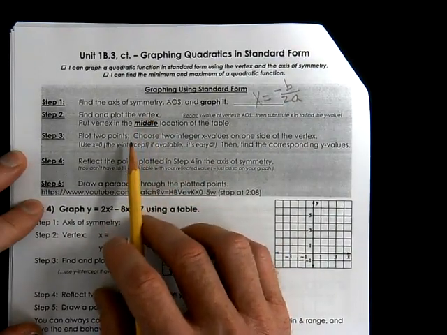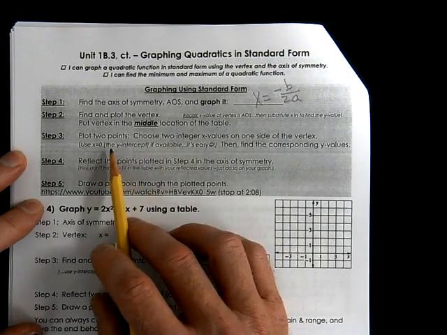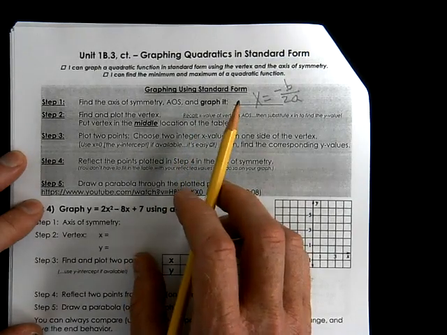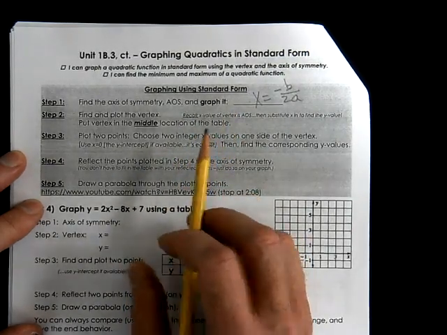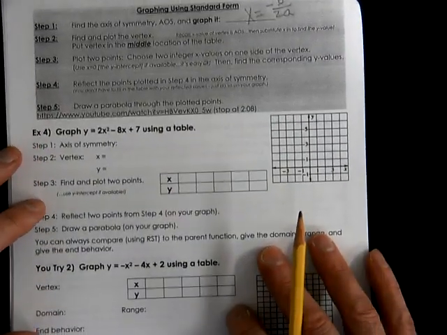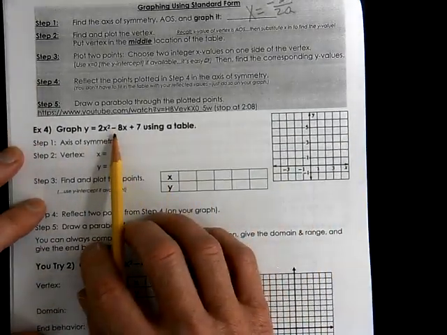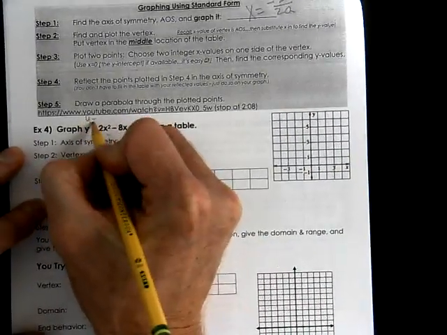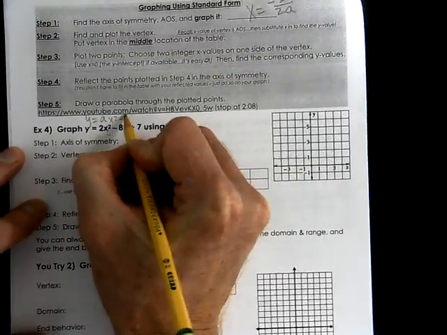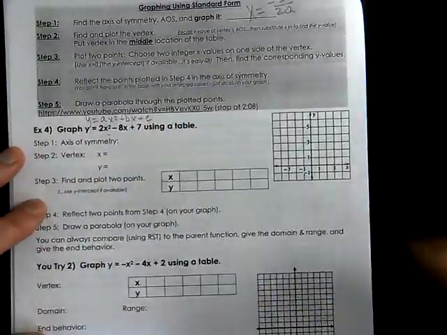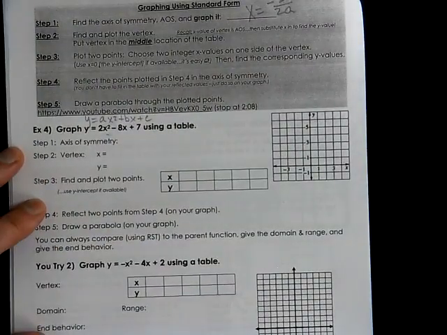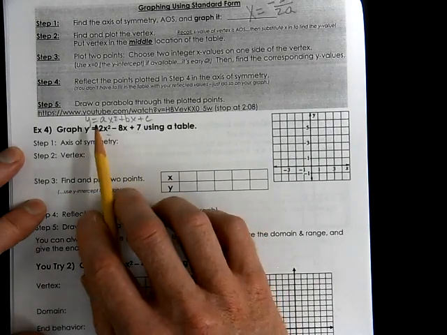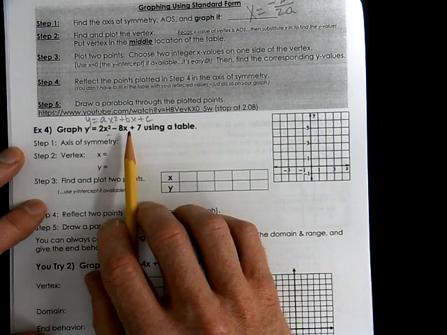Now you can create a table from that and calculate values, or we can just use our parent function and stretch it to figure out the other points on the graph. So what we can talk about here is, you notice that this is in standard form. y equals ax squared plus bx plus c is standard form, and that's the format this is in. That's different than the vertex form or intercept form we've talked about in the past.